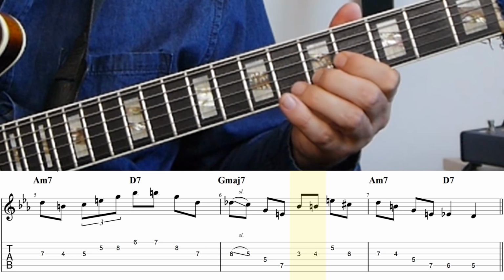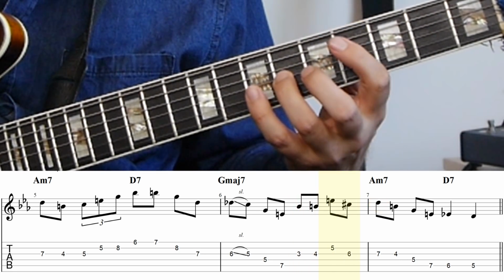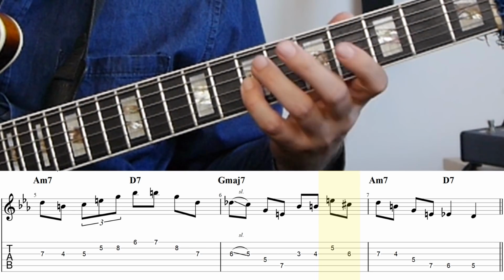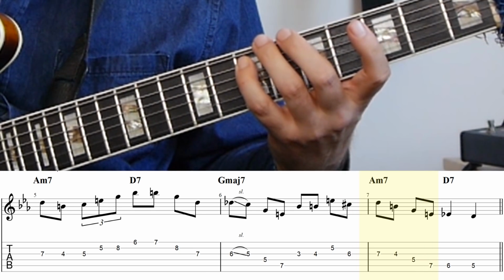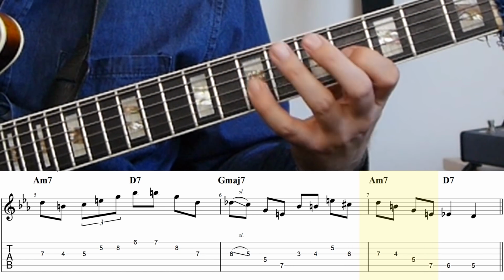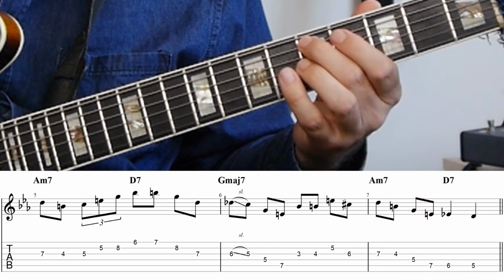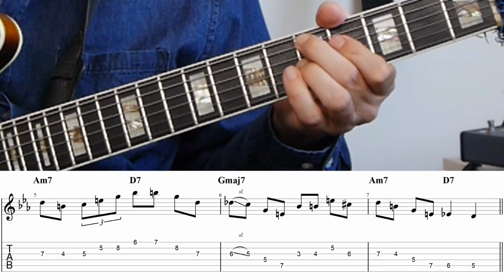And then another encircling of the D, now with E and C sharp. And then from the D down an E minor 7 arpeggio. And then through E flat and D, where he ends the line, and this is on the D7.